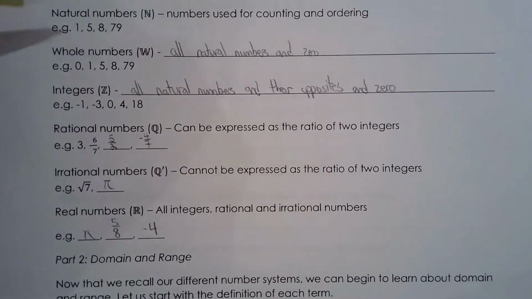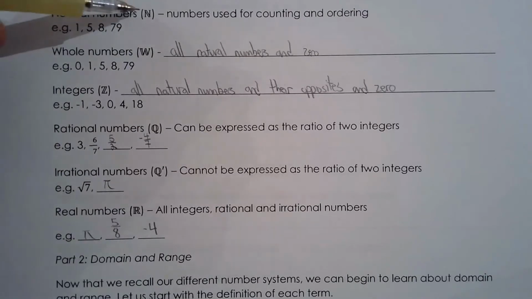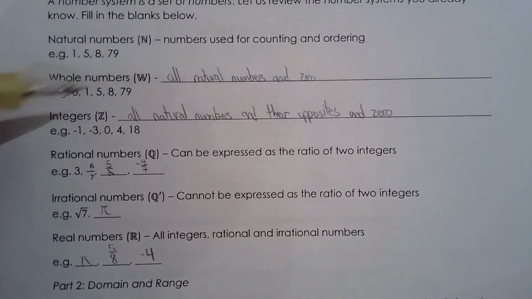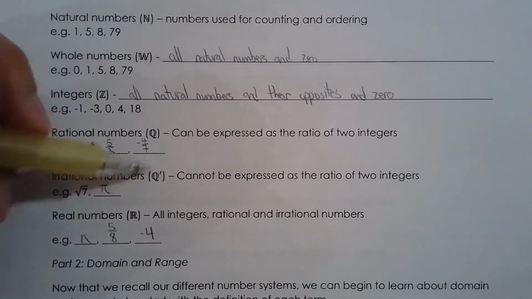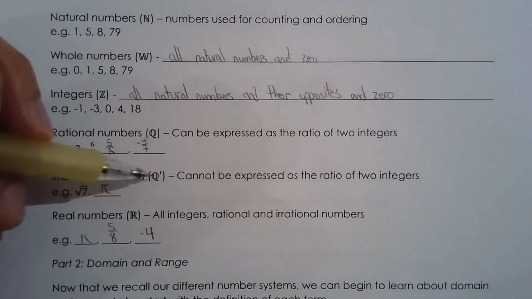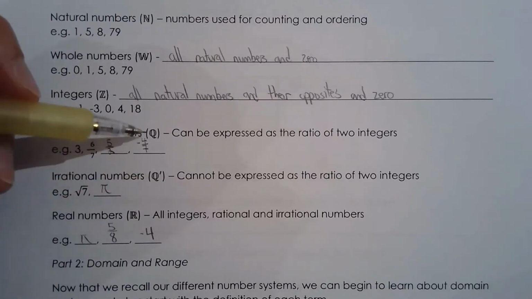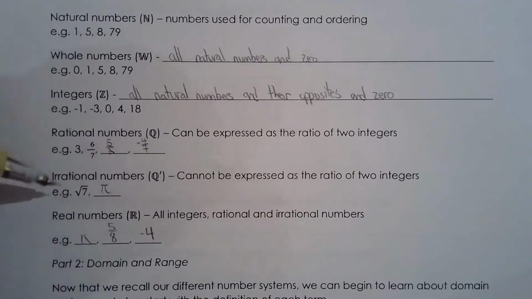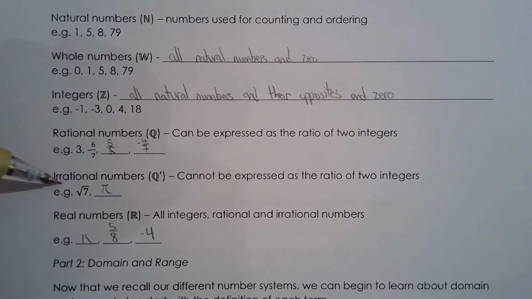And if you look, there are some symbols that represent the different number systems, like a double stroke N for natural numbers. You have a double stroke W, double stroke Z, double stroke Q for quotient, because it's a ratio of 2 integers, and then irrational numbers. Now here, we don't all agree upon the symbol. It's not universal, but we put Q prime because rational numbers and irrational numbers are complements, because if you put them together, all the rational numbers and all the irrational numbers, you get the real numbers.